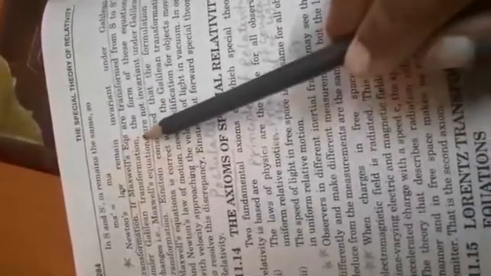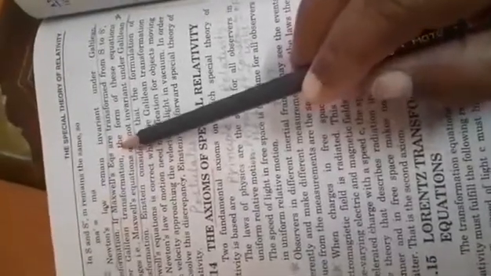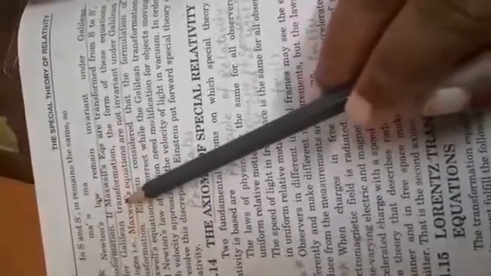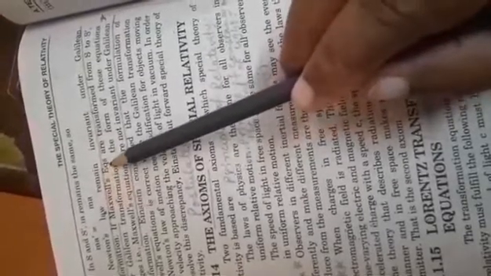Now if Maxwell's equations are transformed from S to S dash, the form of these equations changes. Newton's laws remain invariant while Maxwell's equations show a change.